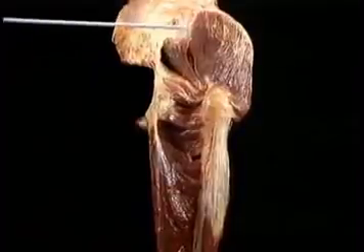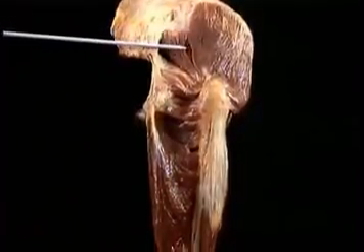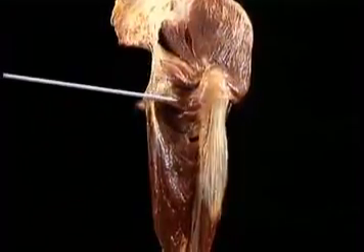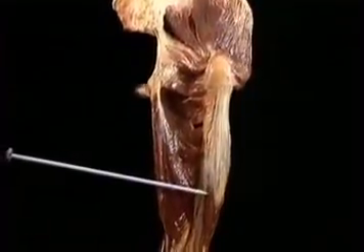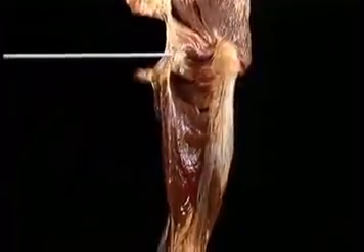Here's the back of the thigh, as we saw it last. Here's gluteus medius. Here are all the short rotators. Here's adductor magnus. And here's the back of quadriceps. The three hamstring muscles all arise from the ischial tuberosity. Here they are.